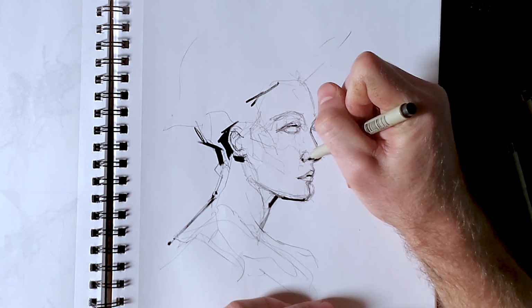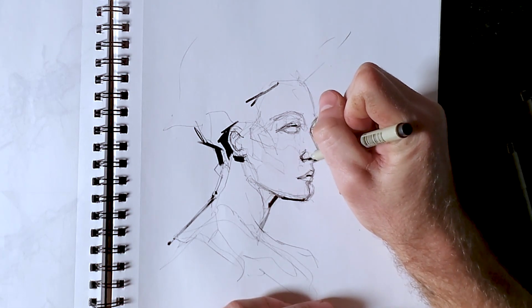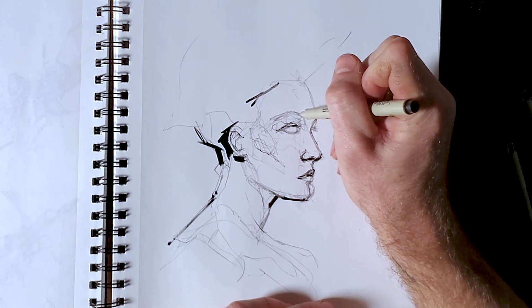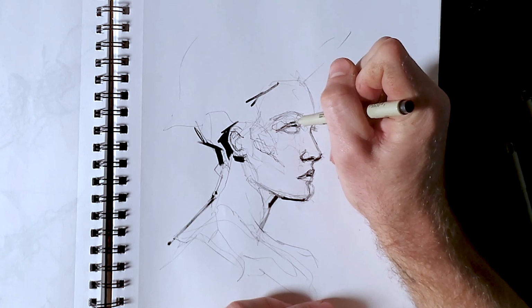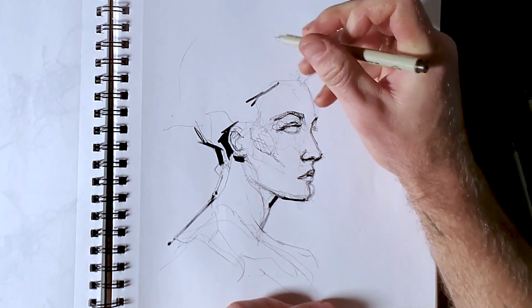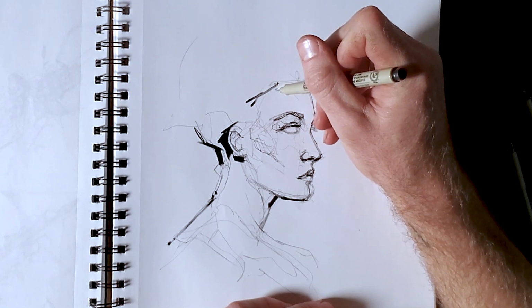There's a lot of different types of values and little subtle changes in values in all these areas of the face. And now that I have everything lined up where I want it to be, the eye lines up with the nose correctly and with the lips, and the chin, I think, is in the right place. And I didn't even necessarily erase the original chin line.